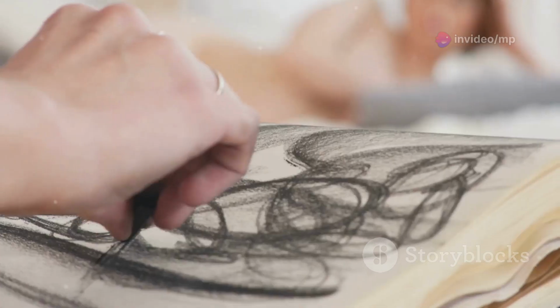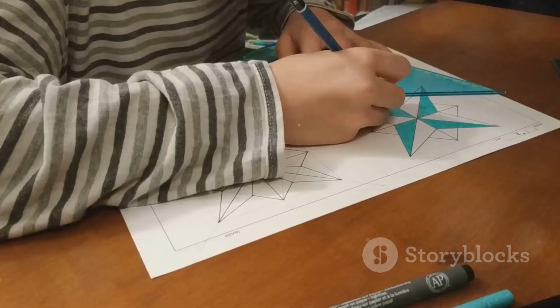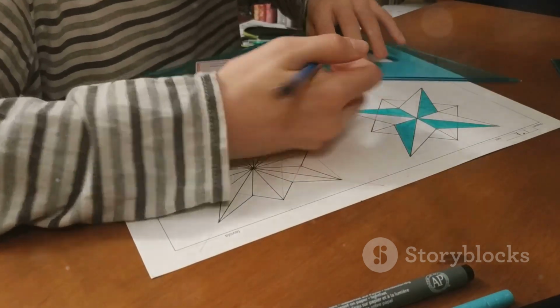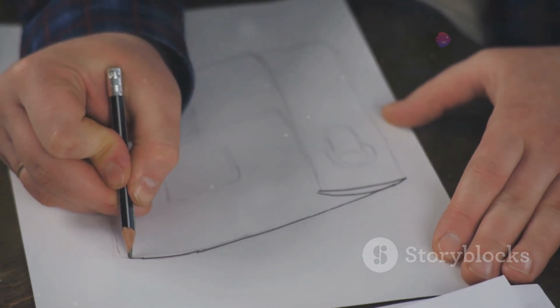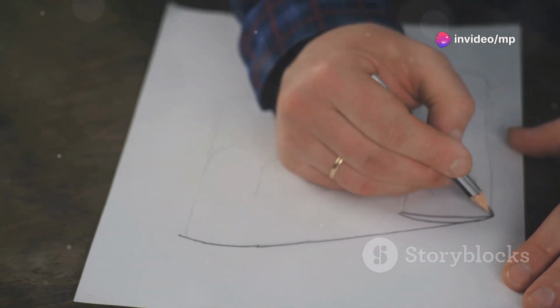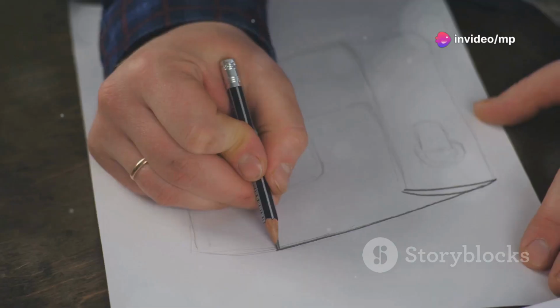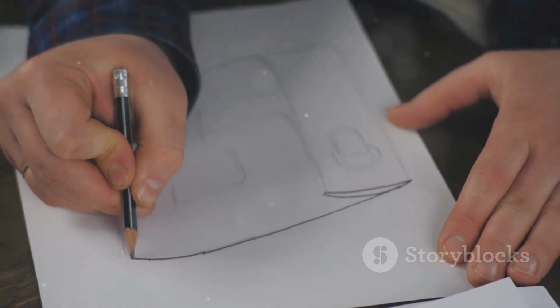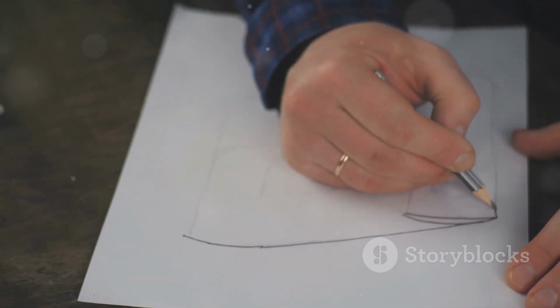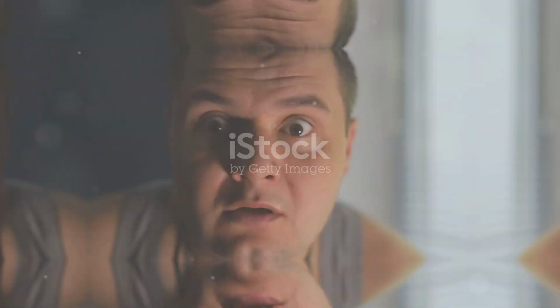Start with basic shapes. Do you see any lines, curves, angles? Is it symmetrical or asymmetrical? Don't worry about making it perfect, just let your hand flow with the impressions you're receiving. As you draw, more details might come through. This sketch, it's like a snapshot of your perception, a visual representation of what your unconscious mind is picking up.